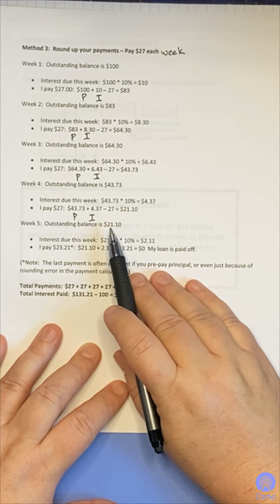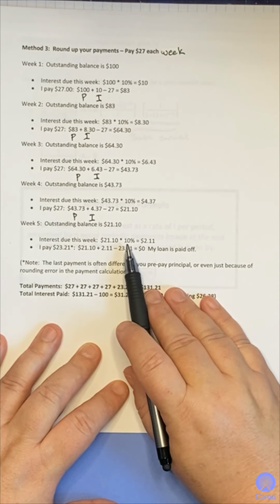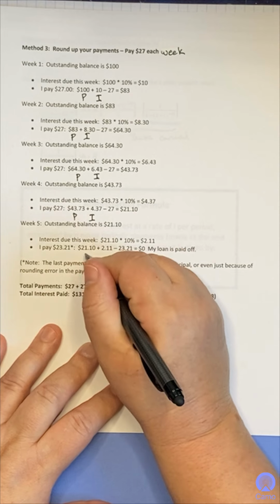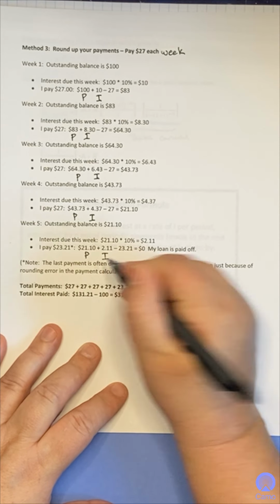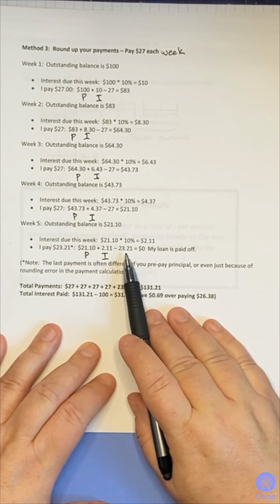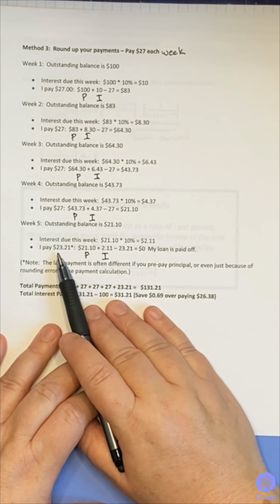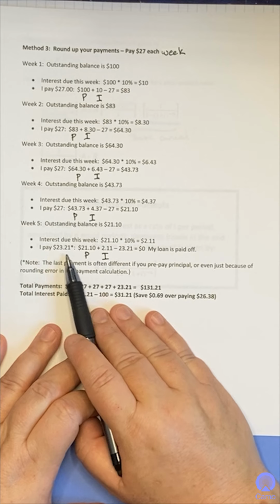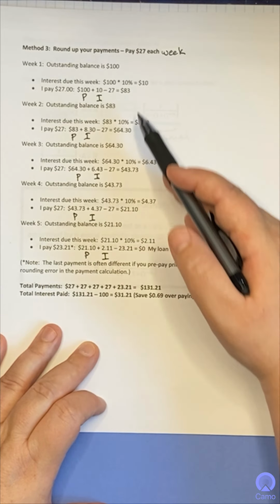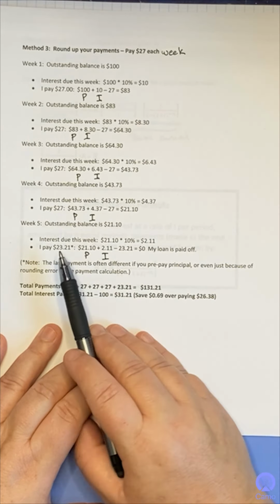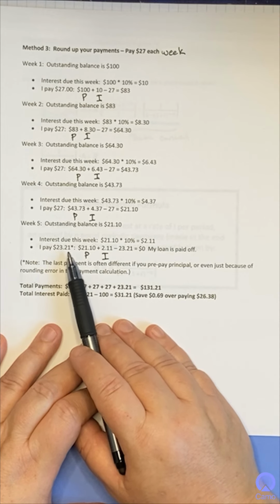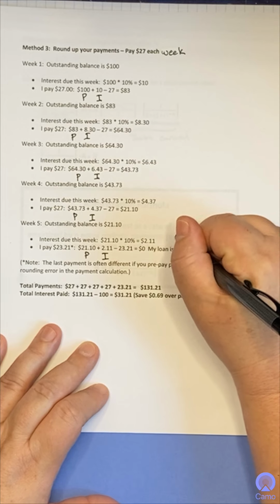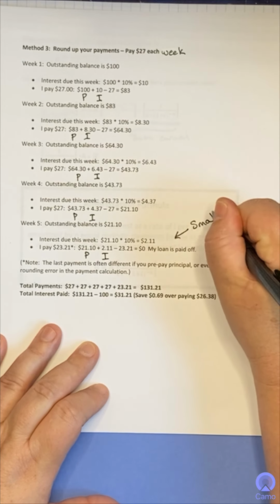Okay, one more time. $21.10 times 10% is $2.11. So I've got my principal, my interest, and notice I don't pay the $27 in my last payment because I've paid ahead. I've paid extra each week. I only pay $23.21. So this is a smaller payment.